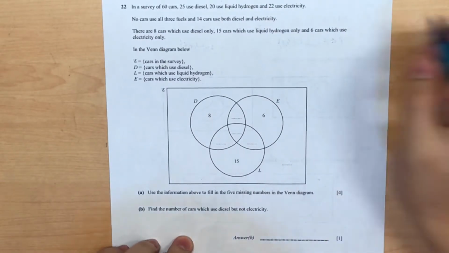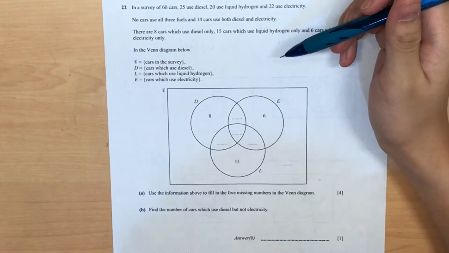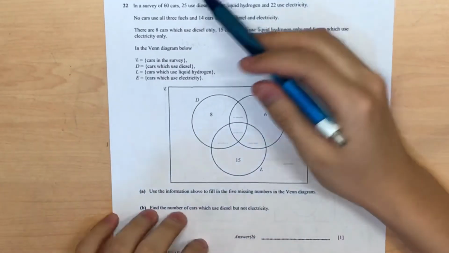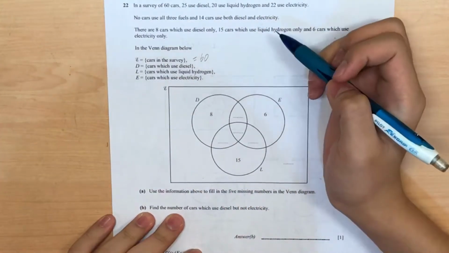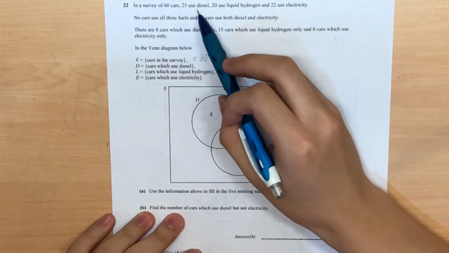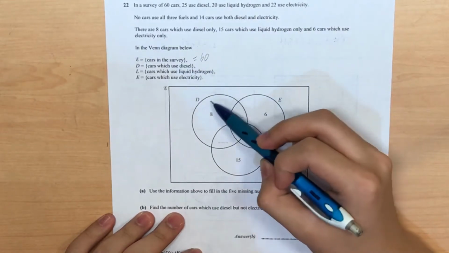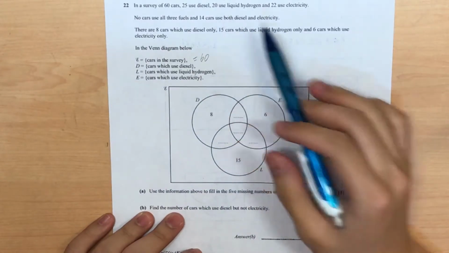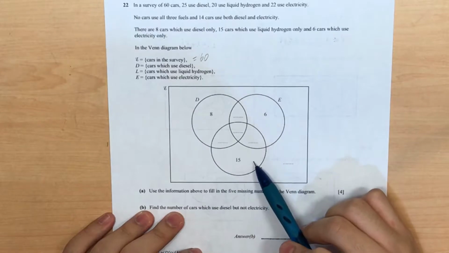So if you look here, there are a total of 60 cars. That means the universal set is 60. 25 use diesel, that means this circle is 25. 20 use liquid hydrogen, that means this circle total must be 20.